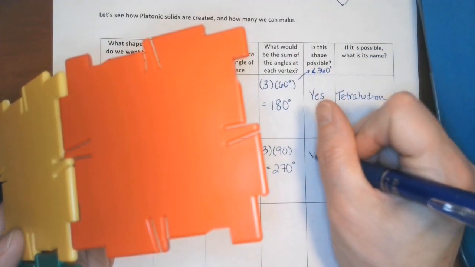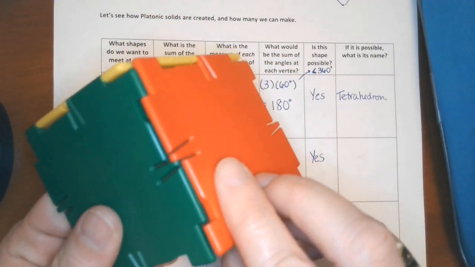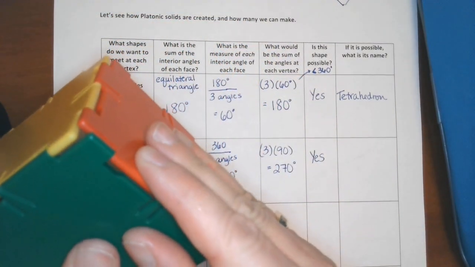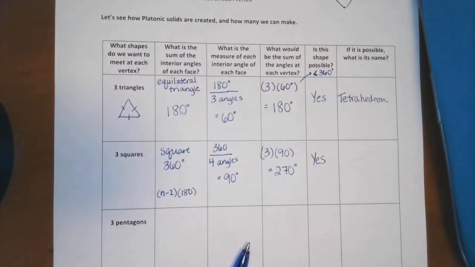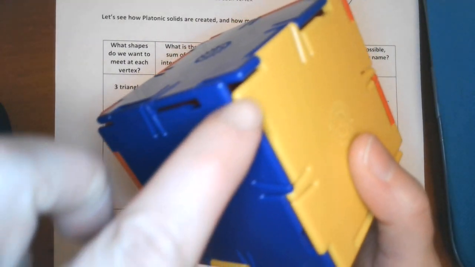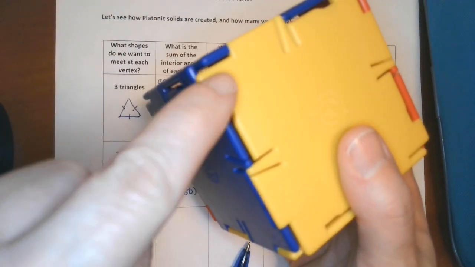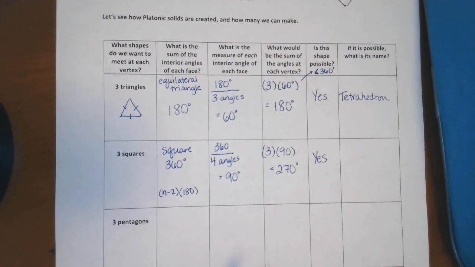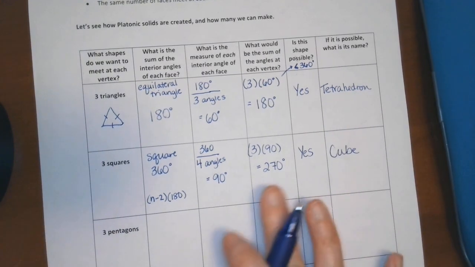So is this shape possible? Yes, as long as we have less than 360 there, so then we can pull it down to make a shape. And if we do this on all of the vertices, then what we end up with is our cube. So it is possible to have 3 squares coming together at a vertex, because 90, 90, 90 is only 270. So yes, and this is a cube.